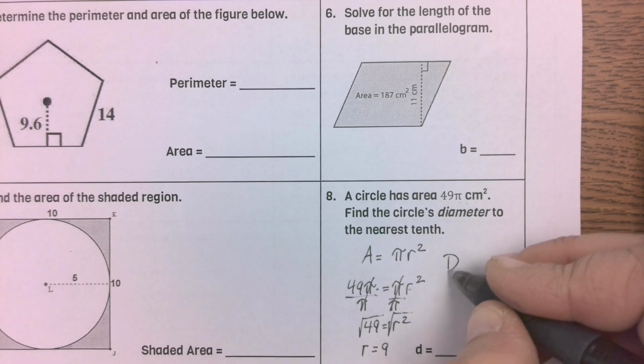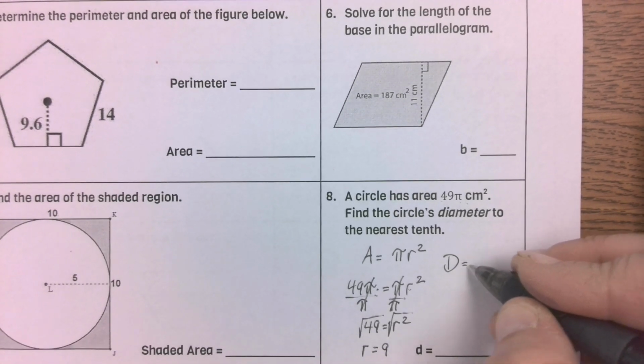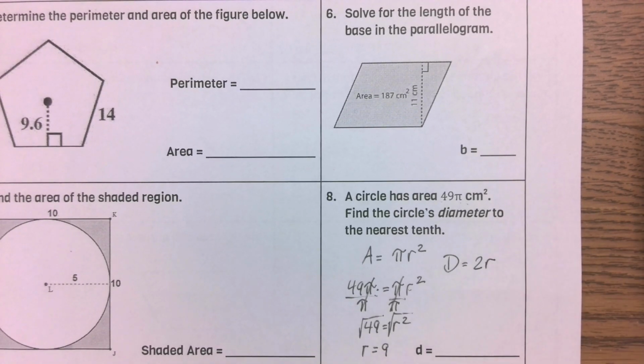Your diameter is going to be twice that amount. So diameter is equal to 2 times your radius. I think you can figure that out now that we've solved for the radius.